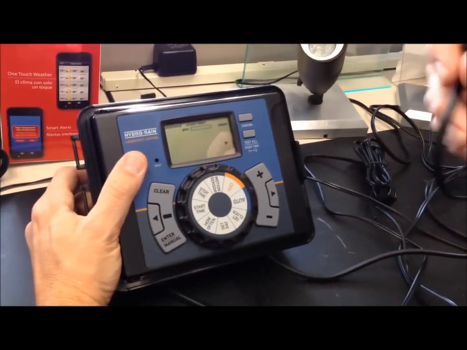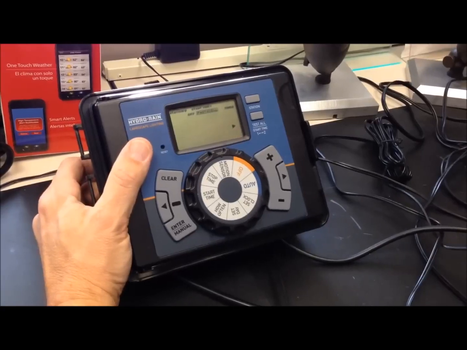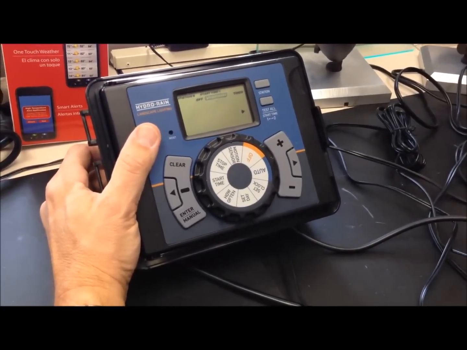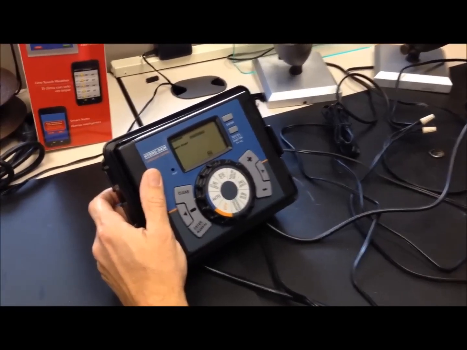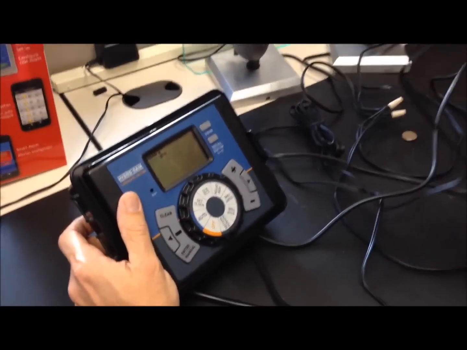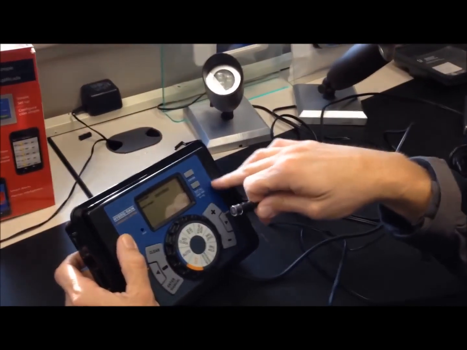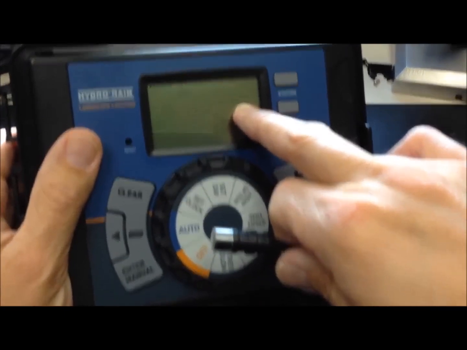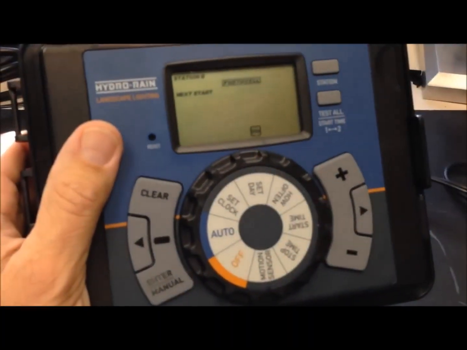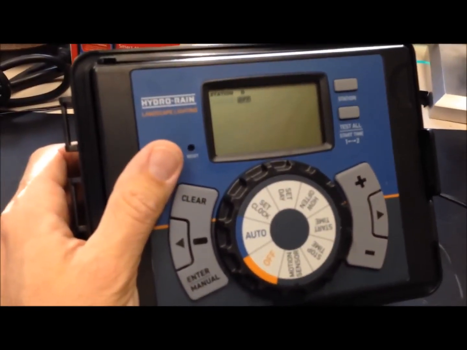Now, one thing to know, if you're testing the system, if you take the photocell and cover it, you're not going to get an immediate indication that the photocell is seeing dark. It takes several minutes. Okay, so just a reminder, it takes 3 to 5 minutes for the photocell to indicate light or dark. Notice we're showing here, while in auto mode, we show a sun symbol, which means it's detecting light. When it goes dark, it will show a moon.